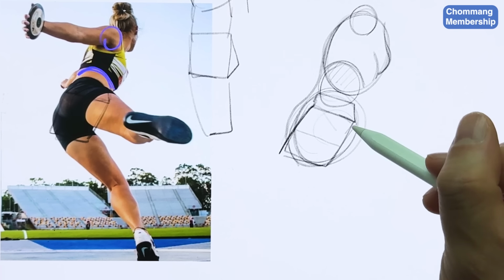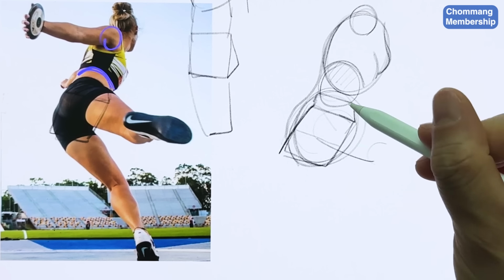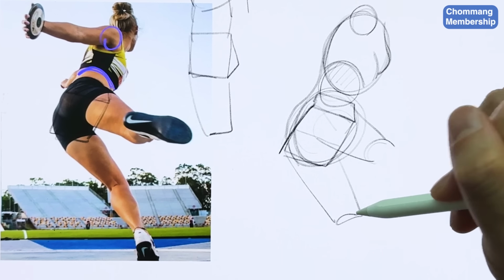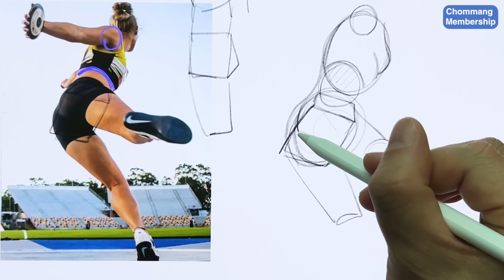Then I continue by drawing both legs. Thinking about the hip line, I connect it to the thighs.